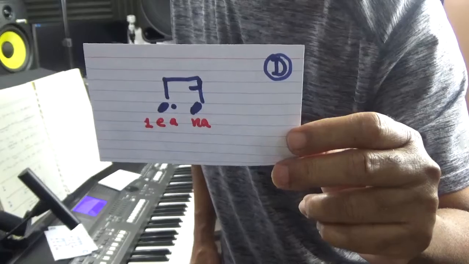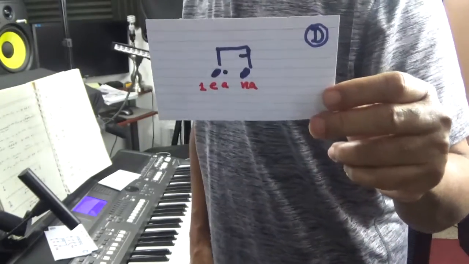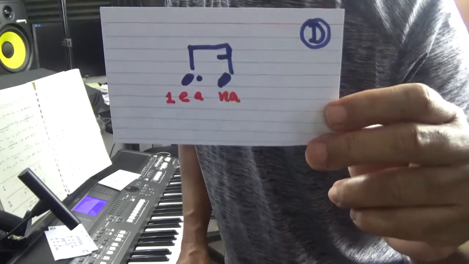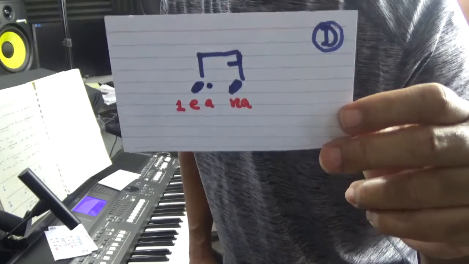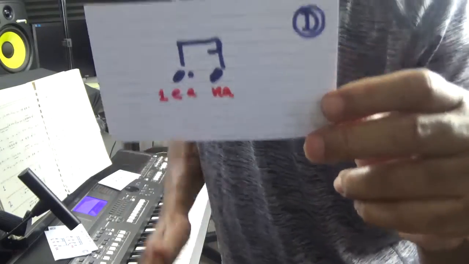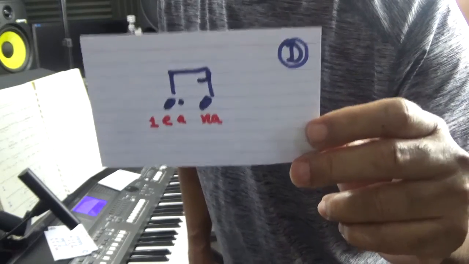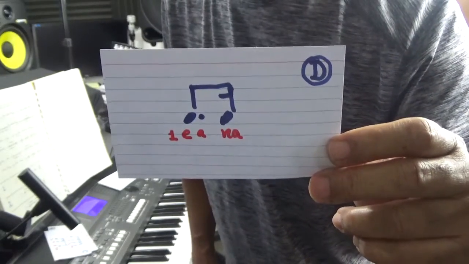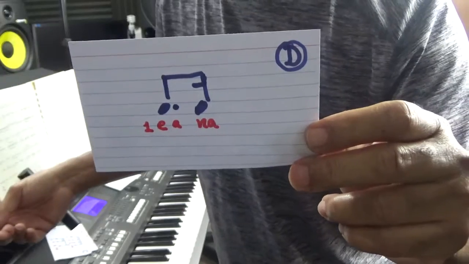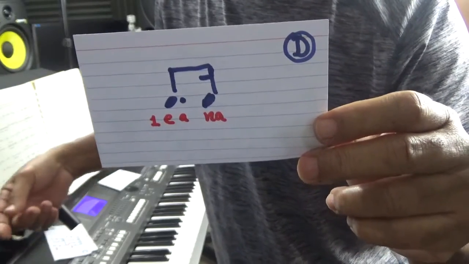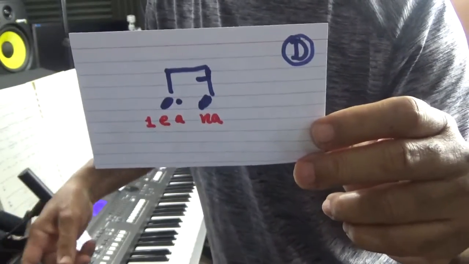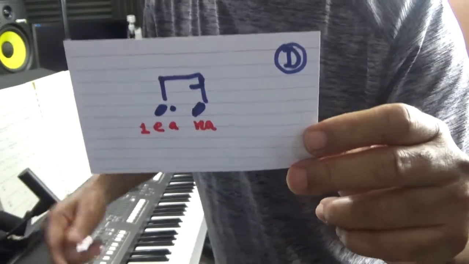16th note. Okay, so when you count, on the first 16th note you say one, and on the dotted 8th note you're going to count "E" and, and then the last 16th note is going to be the "na." 1 and na. 1 and na.